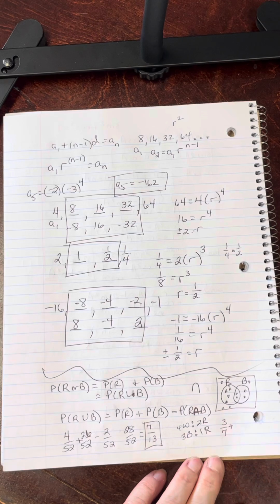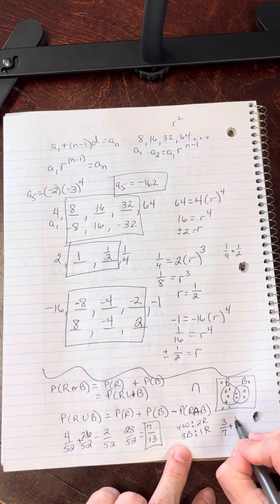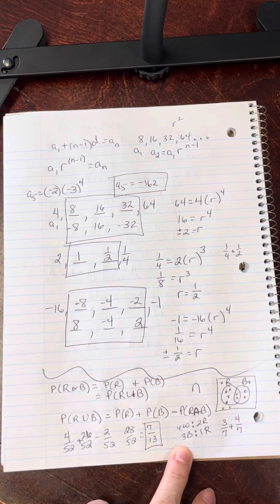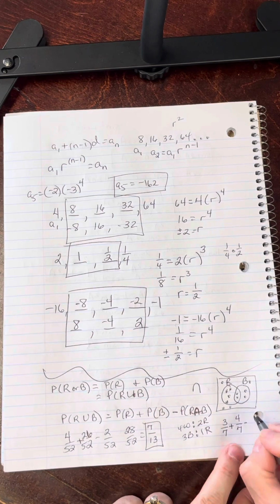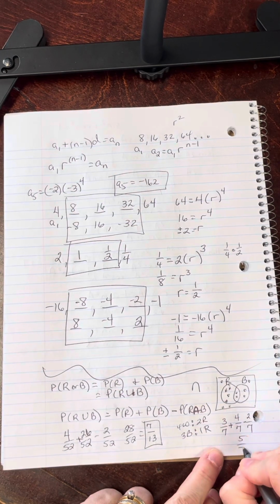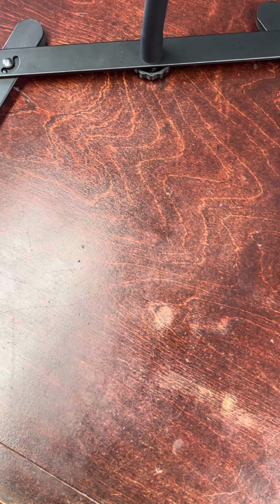7. Plus, what's the other thing it wants? White. How many whites? 4 whites out of how many? 7. Do I have any overlapping rough whites? Yep, 2 of them. So I need to subtract off 2 sevenths. So 4, 5, 6, 7, back down. 5 sevenths is the probability of those 2 together. Now, all right, out of space.